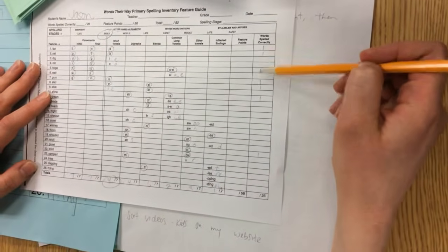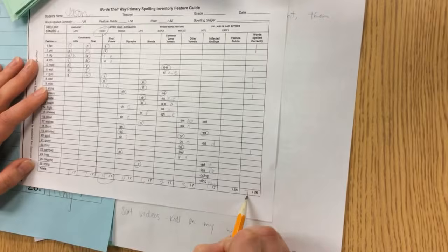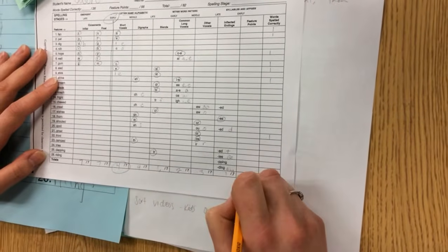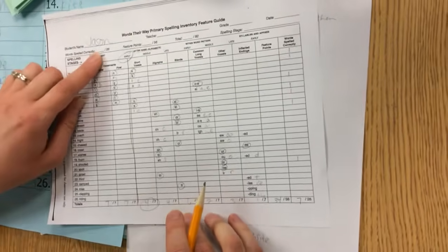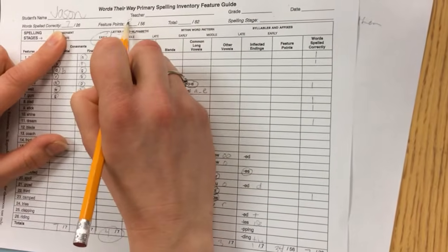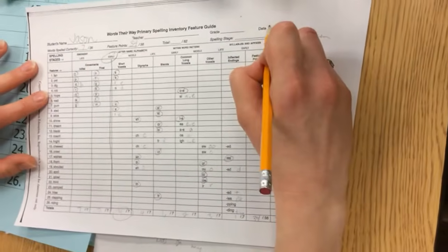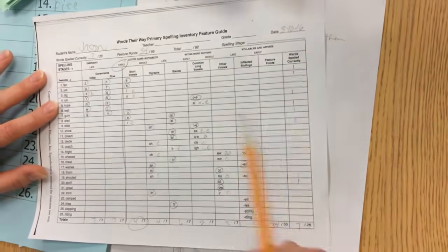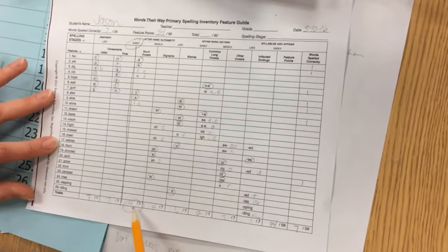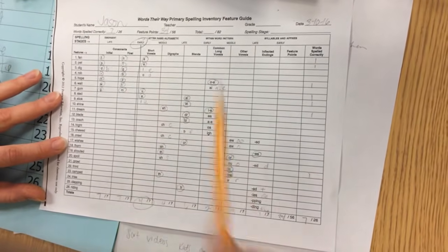So I just add it up here, but I do add up the words spelled correctly. 1, 2, 3, 4, 5, 6, 7. I have 26. So we have 14, 15, 16, 17, 18, 19, 20, 28, 29, 30, 34 out of 56. And so the words spelled correctly up here is 7 from here. The 34 here goes into feature points, and you can add all that up and then write out what stage they're at. It's not totally necessary. I'd probably make sure I put the date. But this is more if you want to do something, maybe like your SLO and show growth. But the main thing is knowing which group they're in. So if you want to skip some of these things, that's okay.